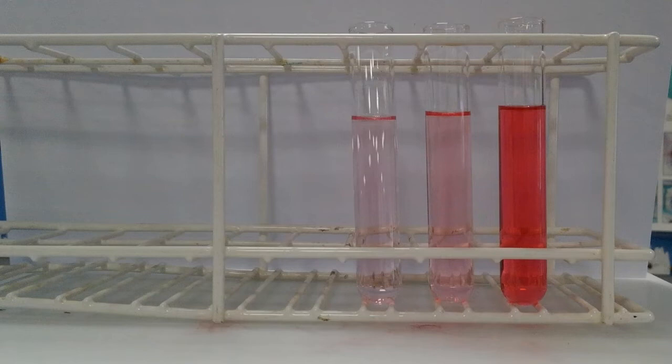And we can clearly see that there is a difference between the tubes, and that we go from lightest, so least concentrated, in the tube on the left hand side of the screen up to most concentrated or darkest on the right hand side of the screen, where we know the water bath was hotter. But this is a qualitative judgment. I can't tell you by eye how much more pigment has been released in the second tube compared to the first tube, or the third tube compared to the second and first tube.